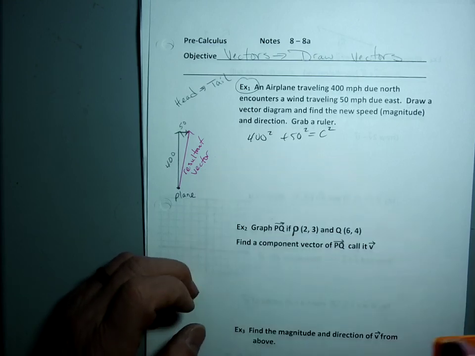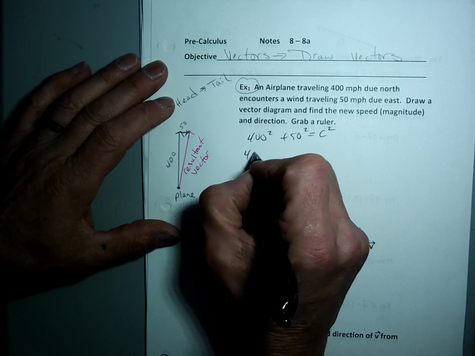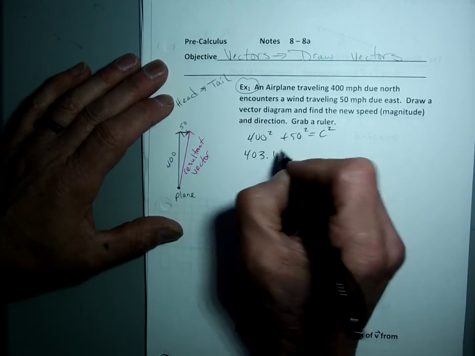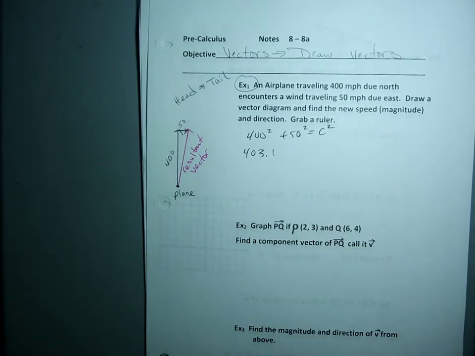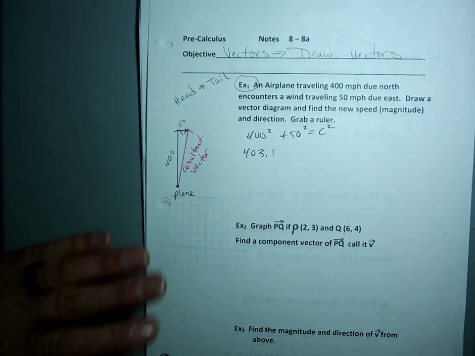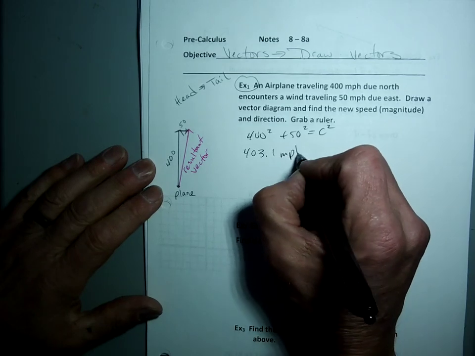So about 403.1. Now, easy question. What is this number? It's your new speed. We're actually going faster, aren't we? Even though the wind's hitting it sideways, we're actually going faster, aren't we? Okay, so that's the new speed. That's miles per hour. So that's my magnitude.